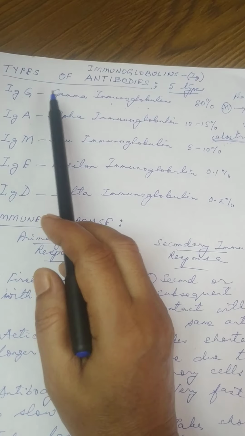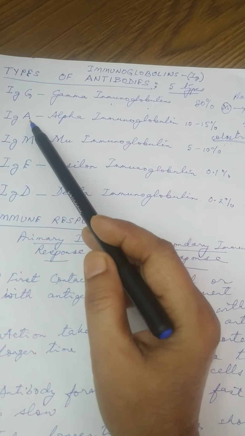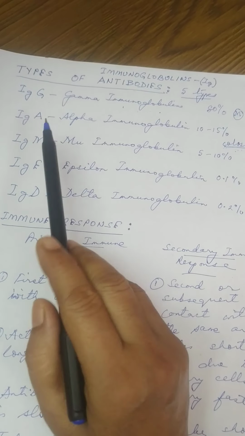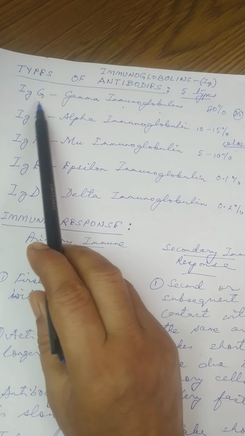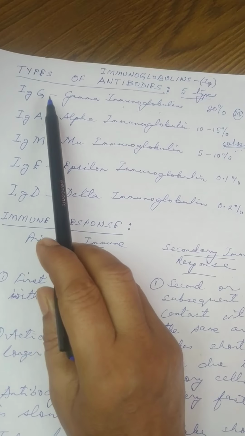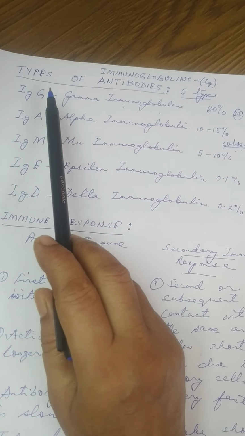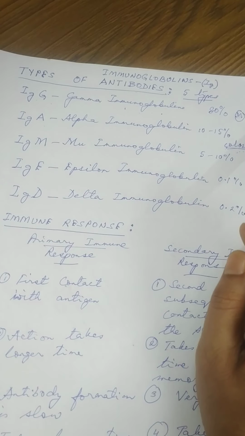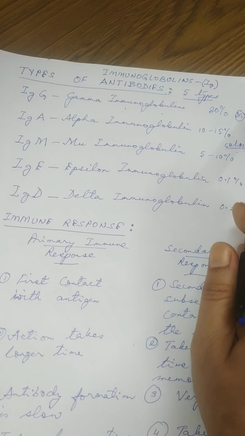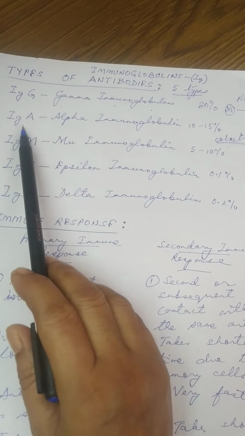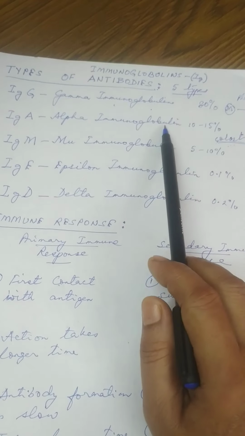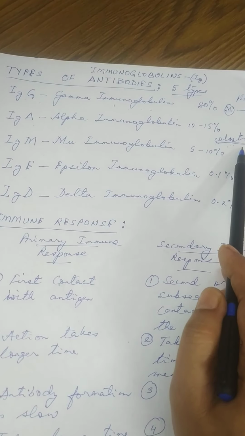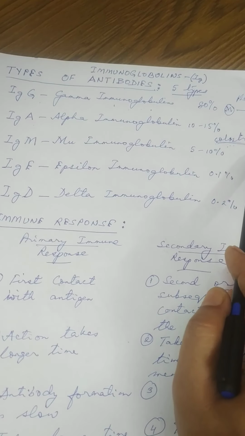You remember the names, what the different kinds of immunoglobulins present in a body are, and moreover, you may get questions like immunoglobulin G. This is the only immunoglobulin that can pass from the mother to the newborn baby or fetus through the placenta. Another one, remember immunoglobulin A. This is also very important because it is present in the mother's milk, in the colostrum of the mother's milk.